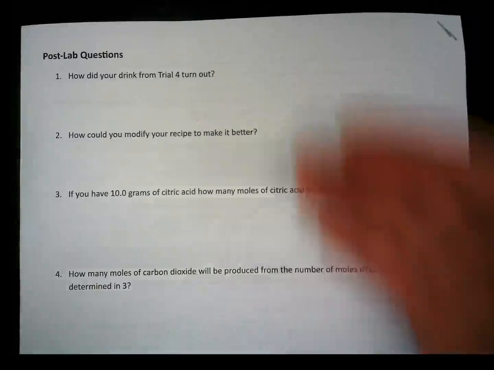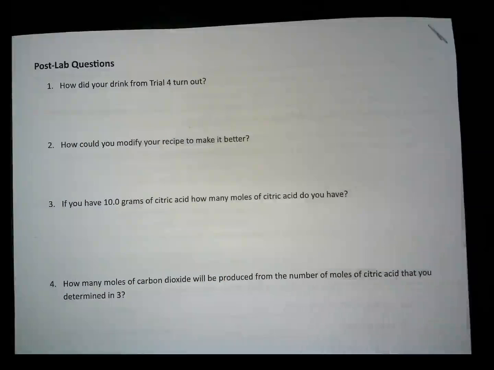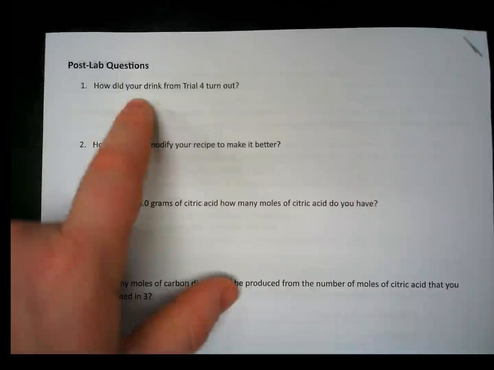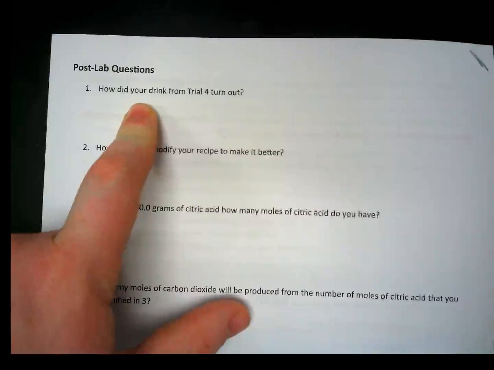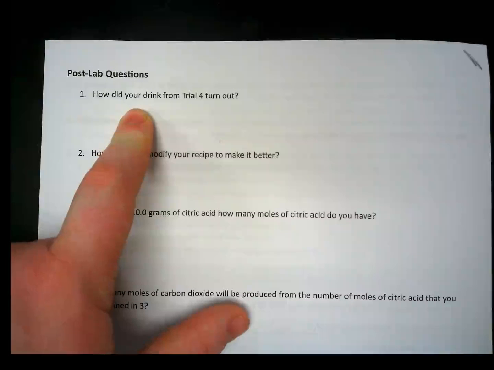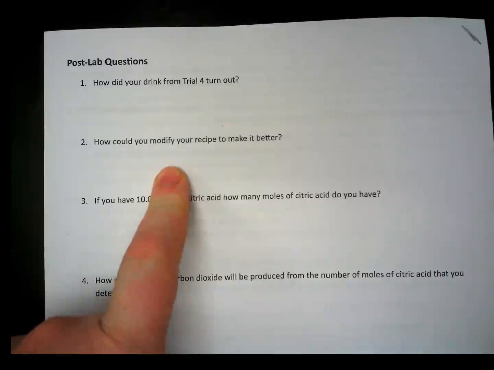And the post-lab here is just answering these questions. The first two are completely subjective. How did your drink turn out in trial 4? So tell me, using your observations and the notes that you took while you tasted it, how was it? And then number 2, maybe talk about what you could have done in order to make it taste better.